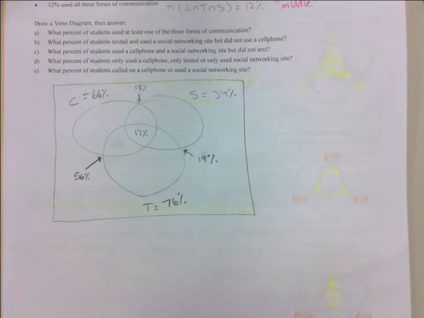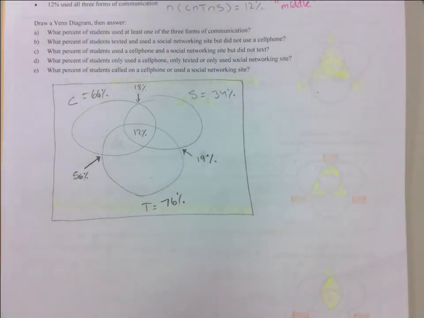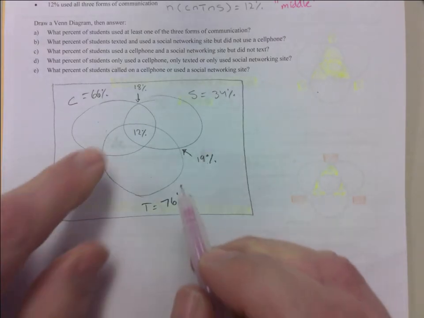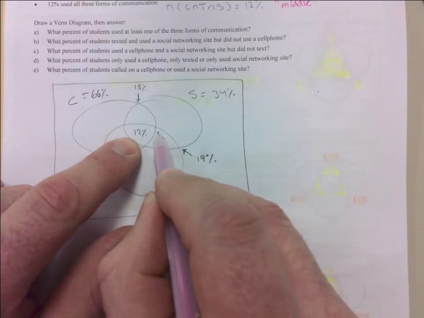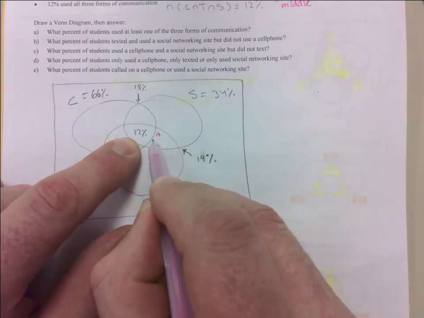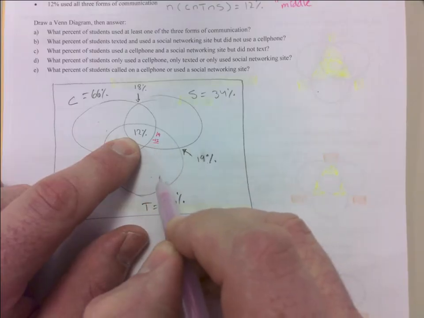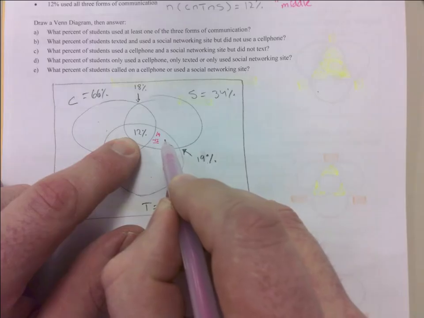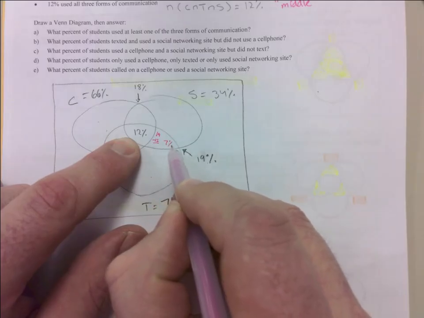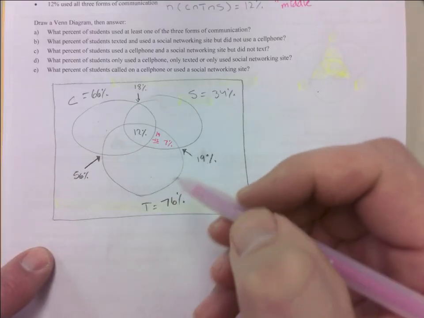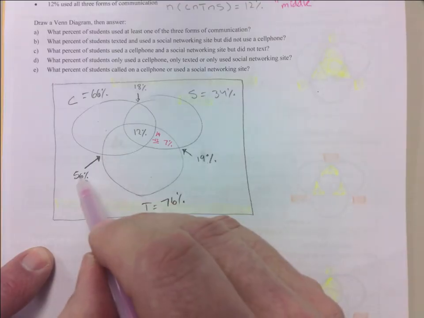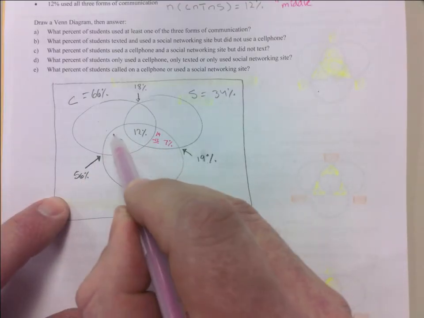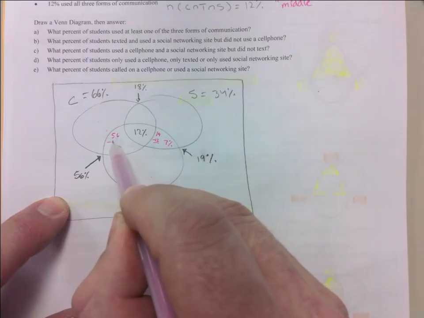So now we're going to zoom in and let's fill that in. I'm going to use a red pen for everything that I'm filling in now after the information has been given. If this is 12, what's this going to be? 19 minus 12, right? That leaves me with 7. And then if this is 56, if the whole thing is 56, then this would be 56 minus 12.